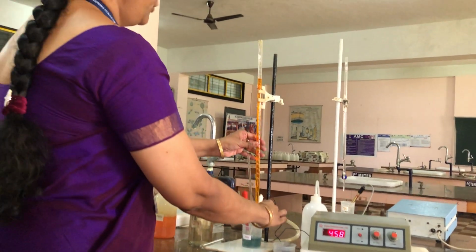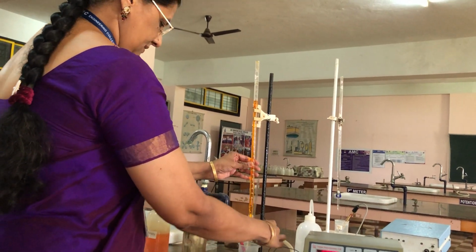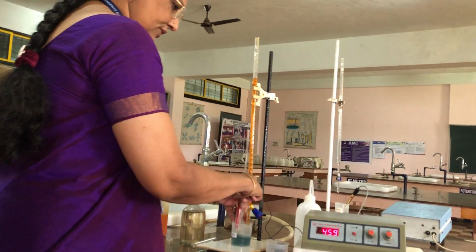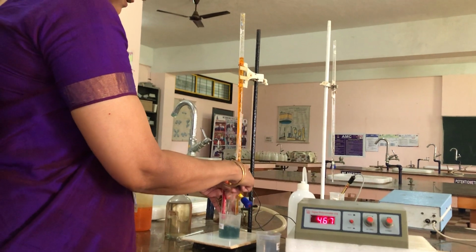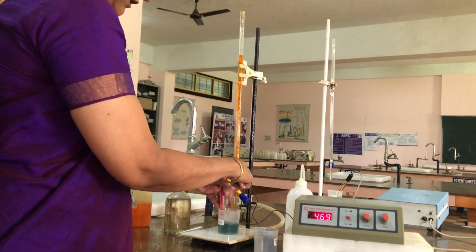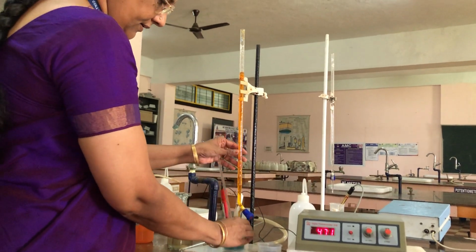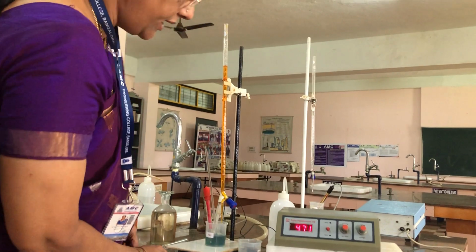Again we will be adding 0.5 ml, from 3 to 3.5 ml, and shaking the solution. See, the color intensity is increasing, it's becoming thick green now, and now it is 471.